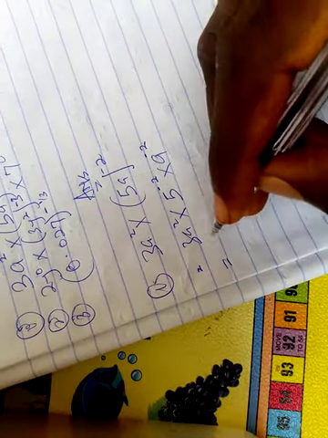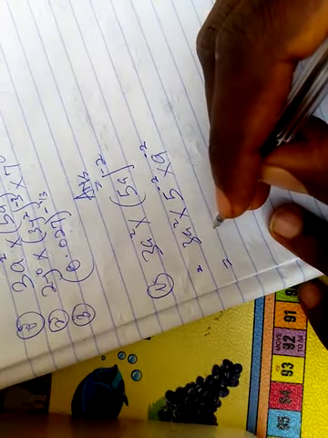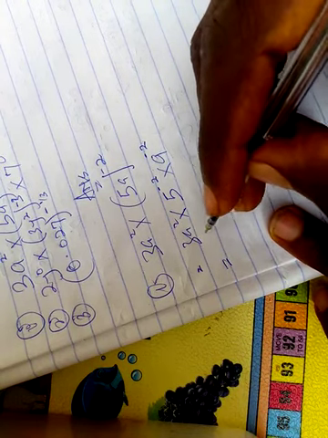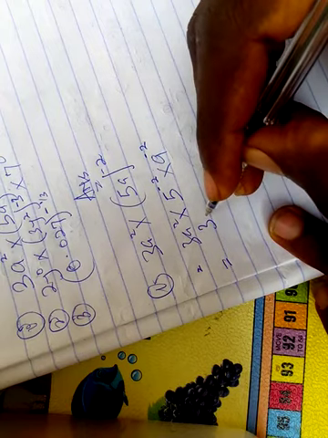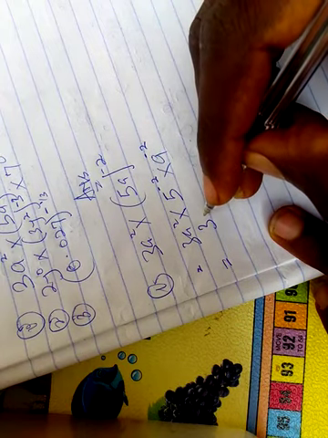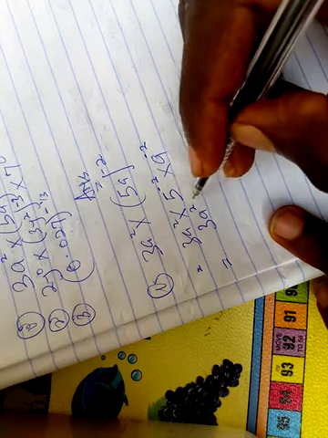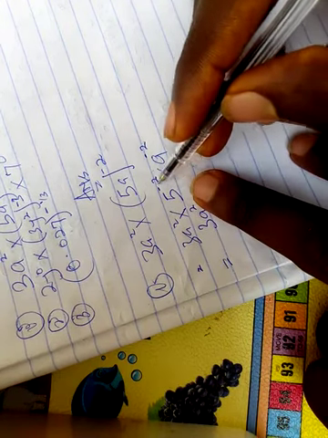Now for you to break this down, so you have 3a squared. Now you have this 5, which is a negative power.